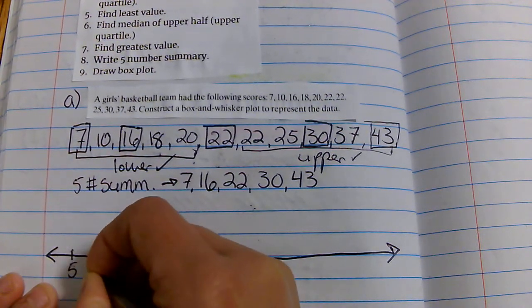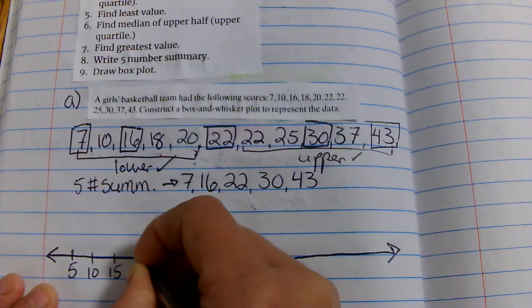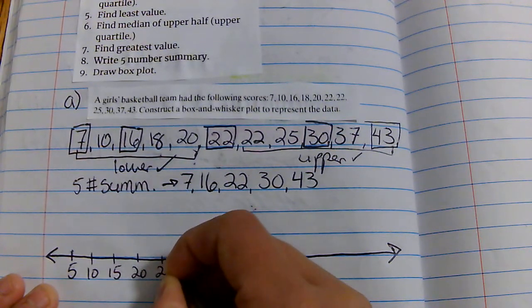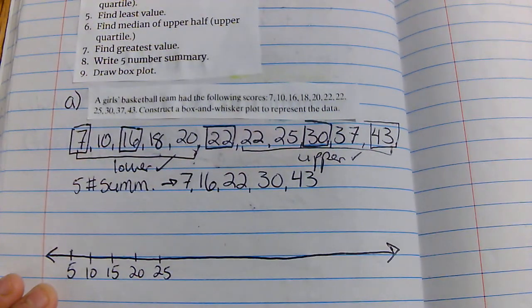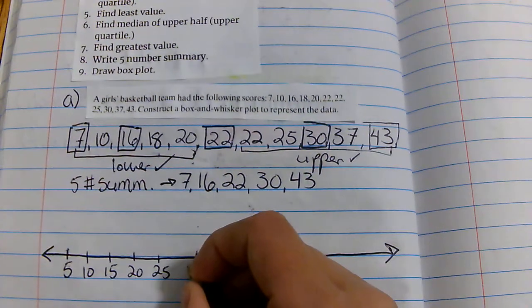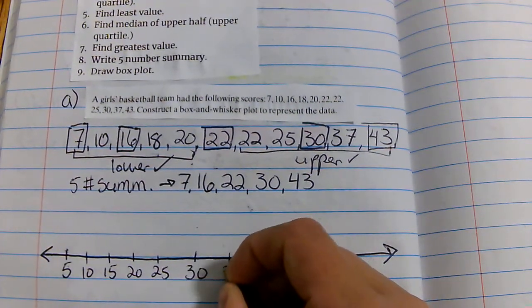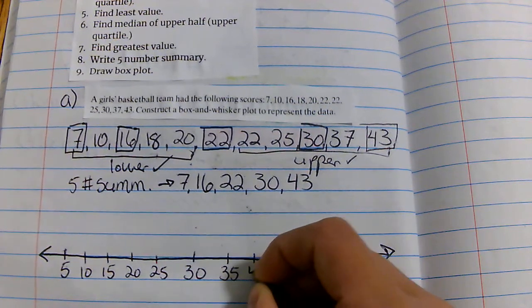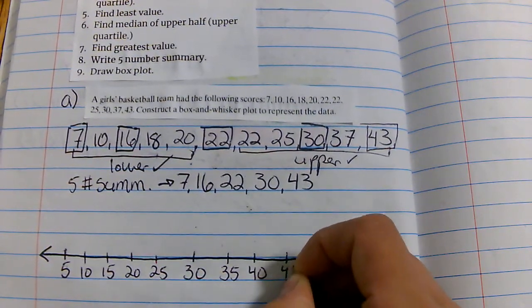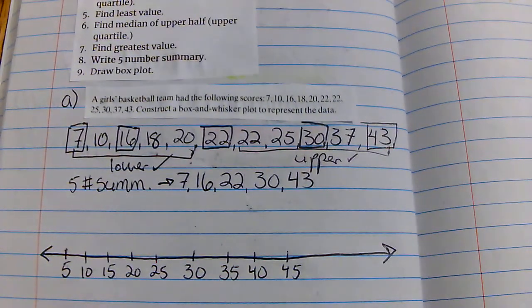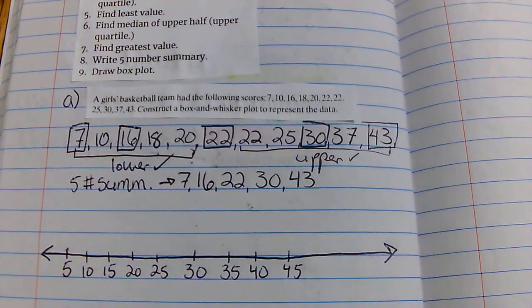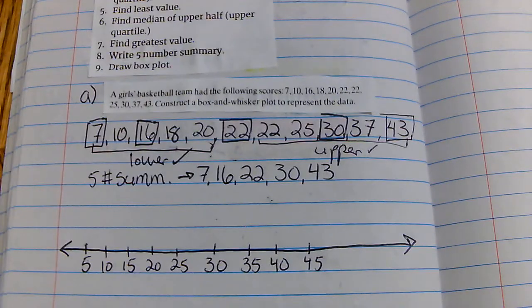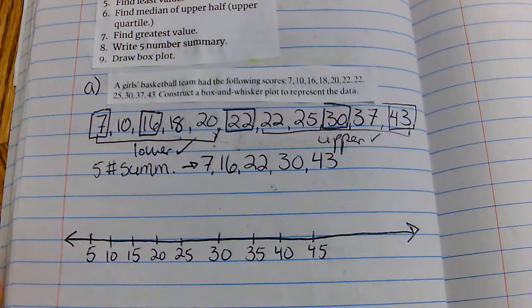5, 10, 15, 20, 25. Ooh, maybe I could have done a little bigger. Oh well, that's okay. 30, 35, 40, 45. Yeah, I made my number line a little long. That's okay. Alright, so we are now going to go ahead and do our, I'm going to mark dots above where my number should go.